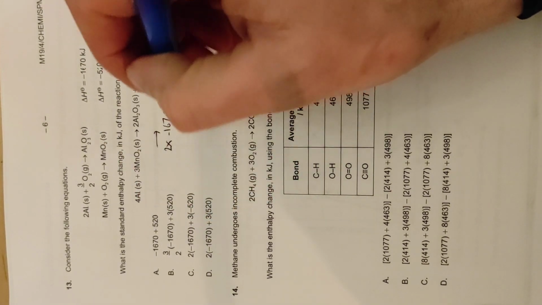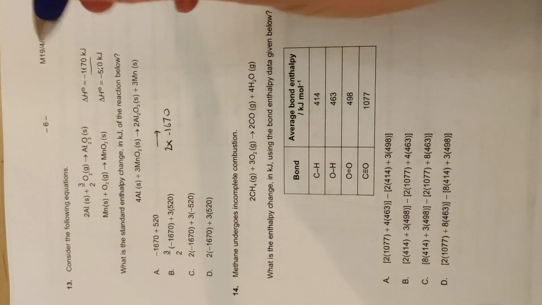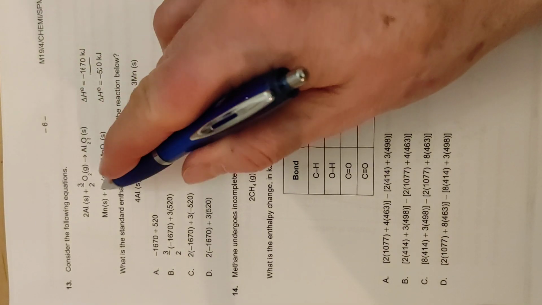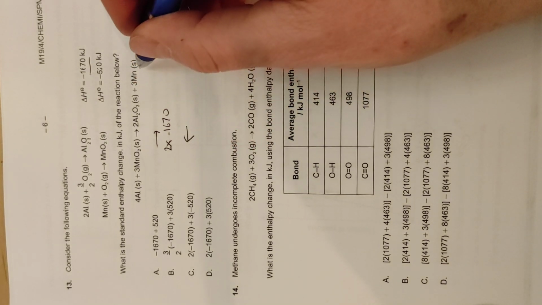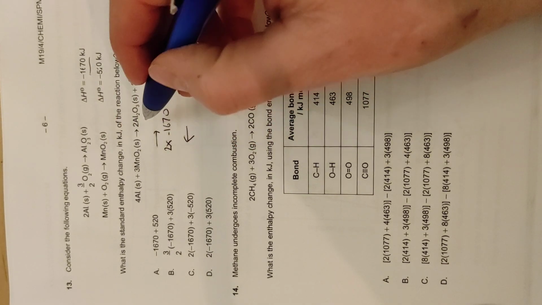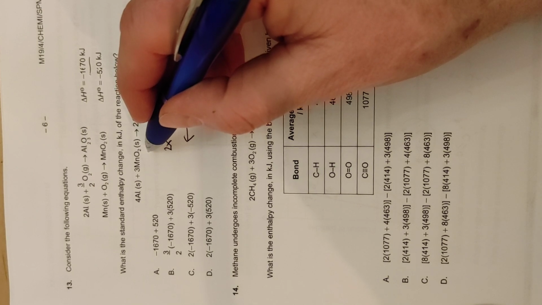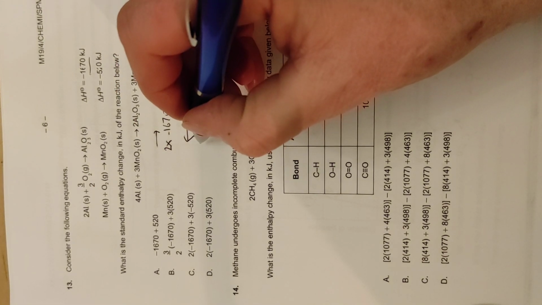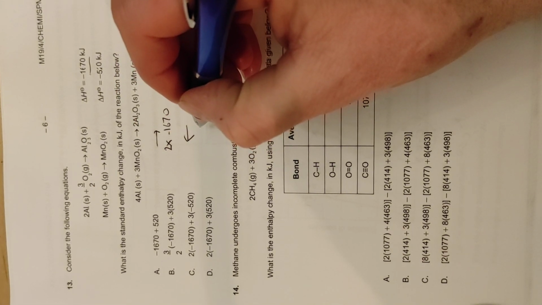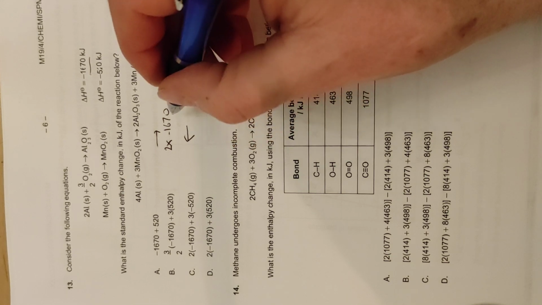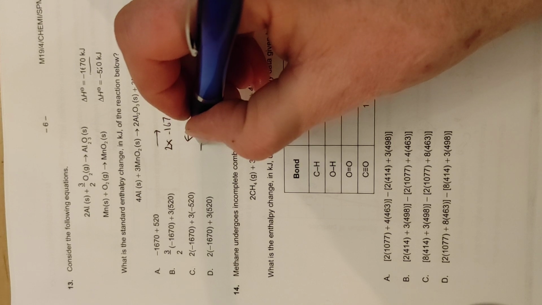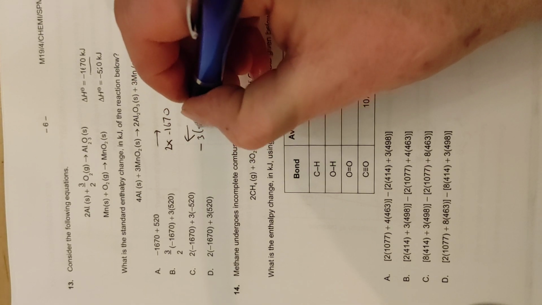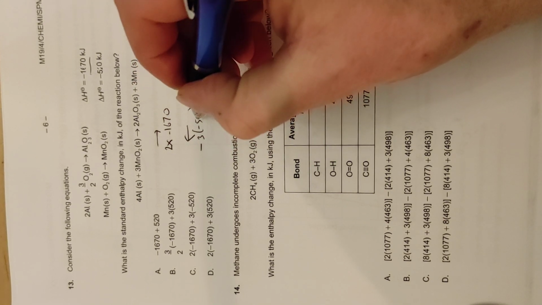Oh yeah, it must be that. Looking at that in terms of the poor quality there. Going forward that way, but then going that way, I've got 3Mn going to 3MnO2. So going that way is 3 times 520. So it's going to be minus 3 times minus 520 because it's going the other way.